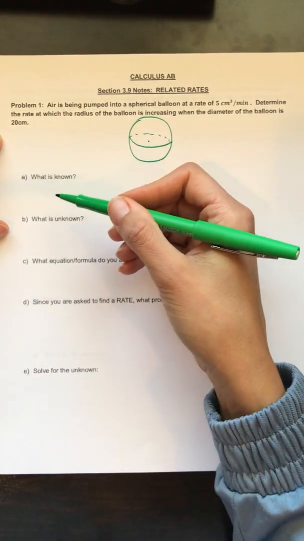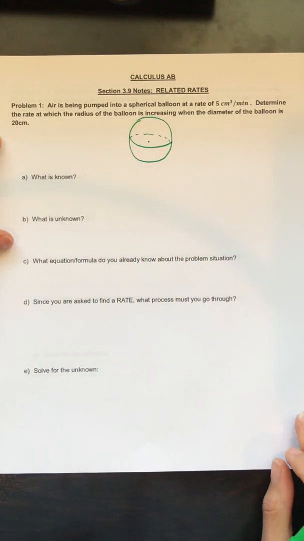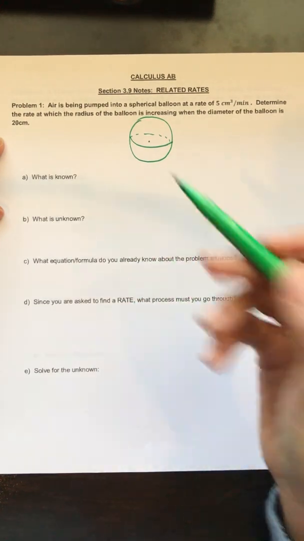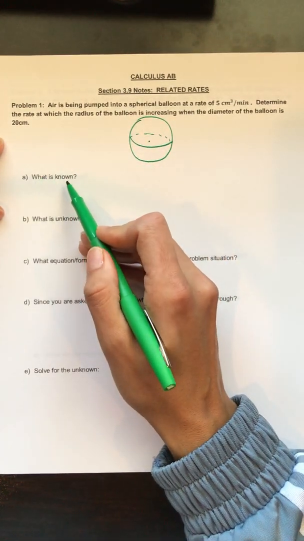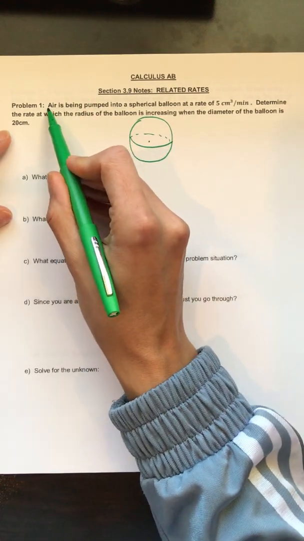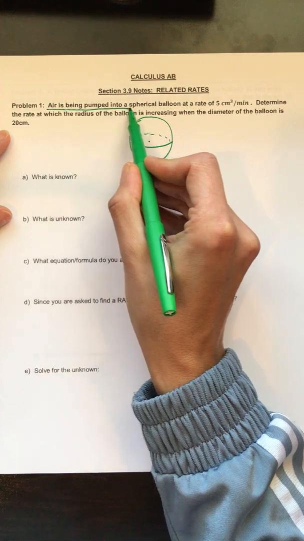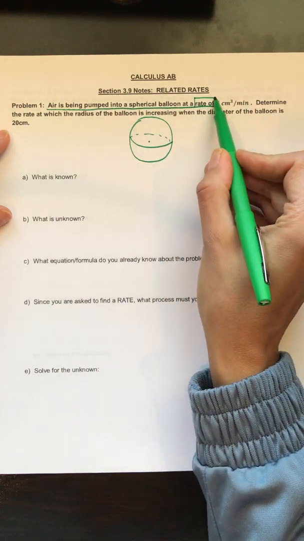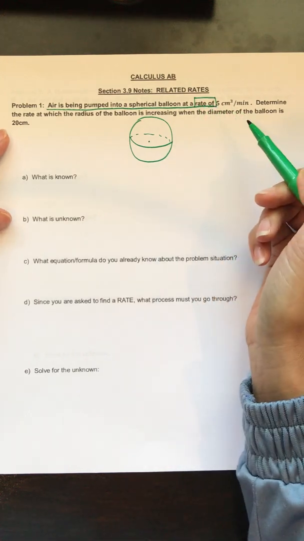So for each of these, I have kind of a 5-step format here that I think helps us solve. So the first thing you're supposed to figure out is what is given, what is known. Over here in this sentence, it says air is being pumped into a spherical balloon at a rate of. So at a rate of means they just gave you a derivative.